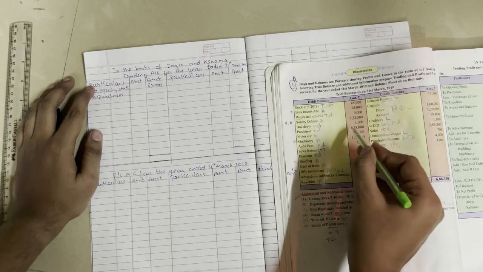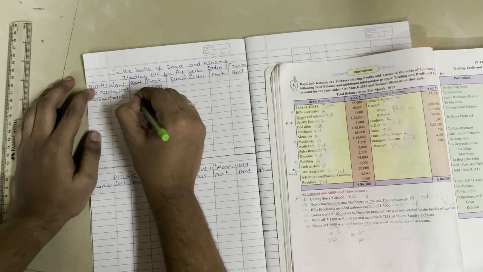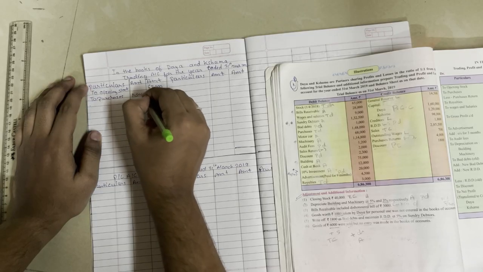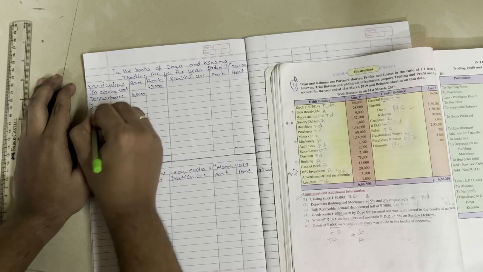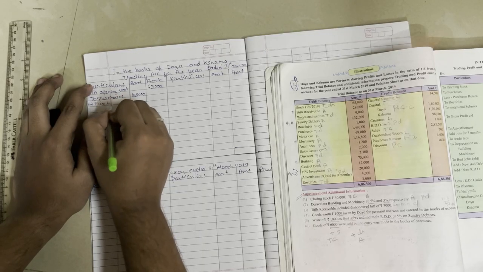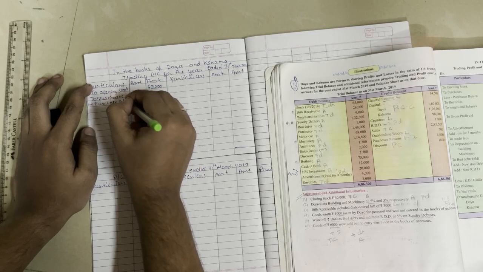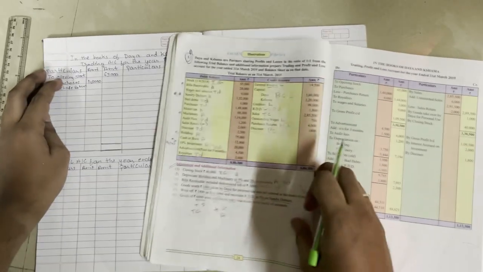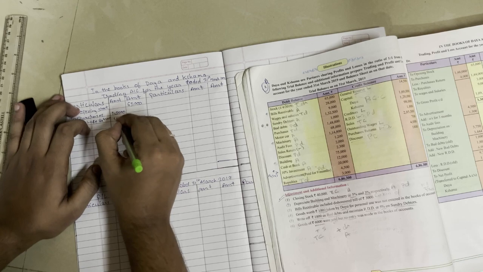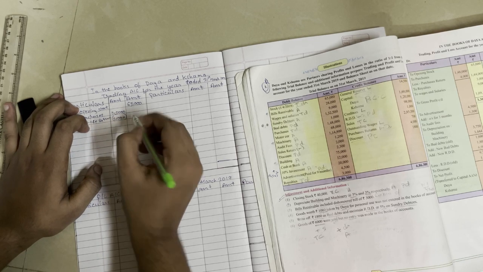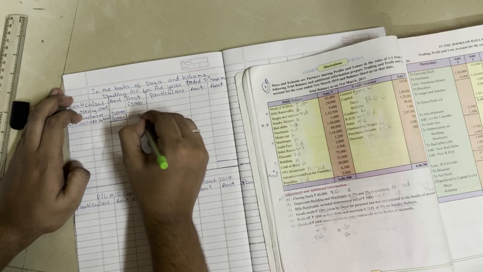As I told, purchases have returns, so the purchases should be written here in the inner column, 1,48,000. So let's see the purchase return. We should write here less purchase return. How much purchase return is given here? It is 4,000. So 4,000 we have to less here, and it should be in the bracket. 1,48,000 minus 4,000 is 1,44,000.